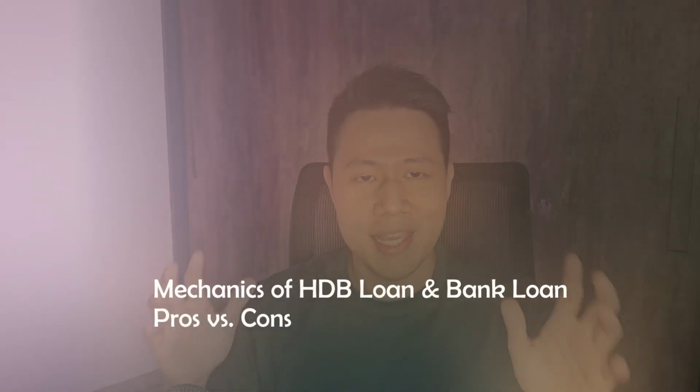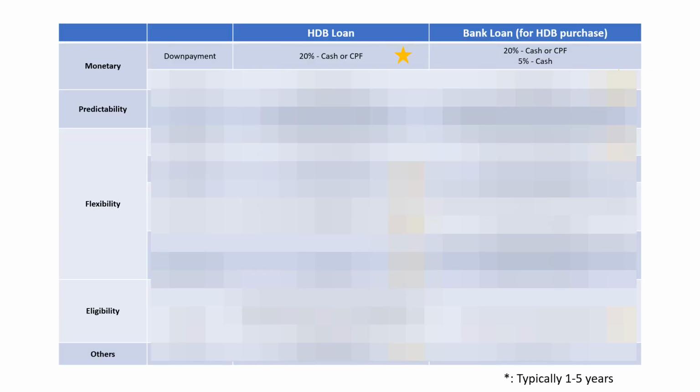Alright, so let's start with the mechanics. The down payment is perhaps the first major component that you need to think about before choosing between a HDB loan and a bank loan. For a HDB loan, you only need 20% down payment, and this can be made up of either cash or CPF. For a bank loan, however, you need a total of 25%. 20% can either be from cash or CPF, while 5% needs to come from cash directly.